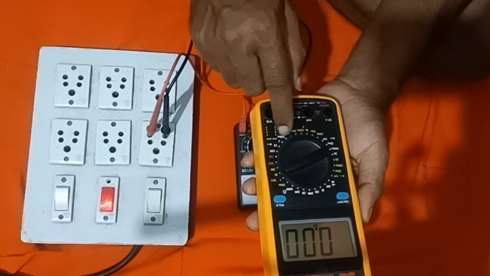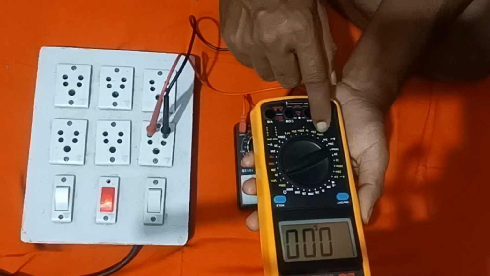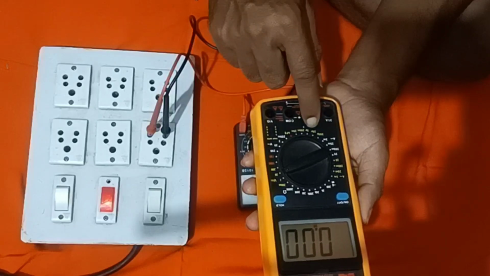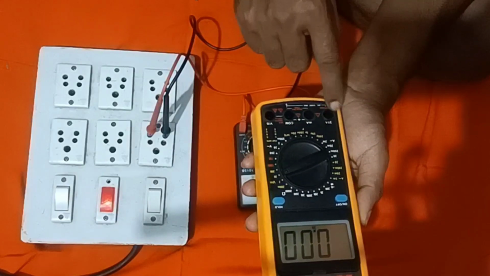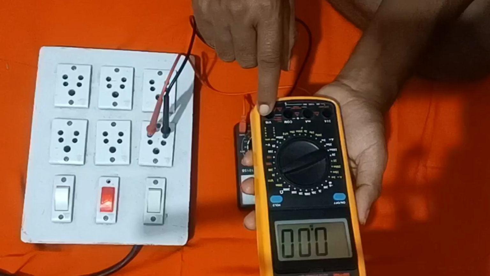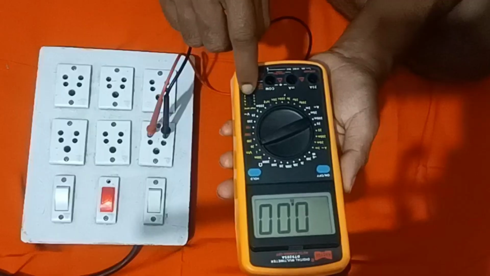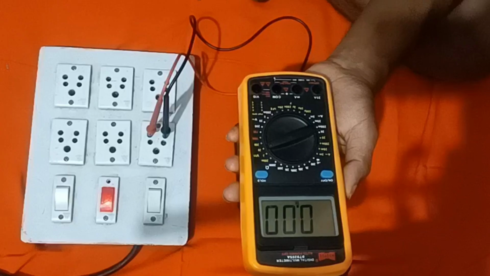Here is microfarad also. It shows 200 microfarad, 20 microfarad, 2 microfarad, and so on. Here the maximum port is 20 amperes, here milliamperes, common, and voltage range. These ports are given to test and measure transistors, PNP and NPN.